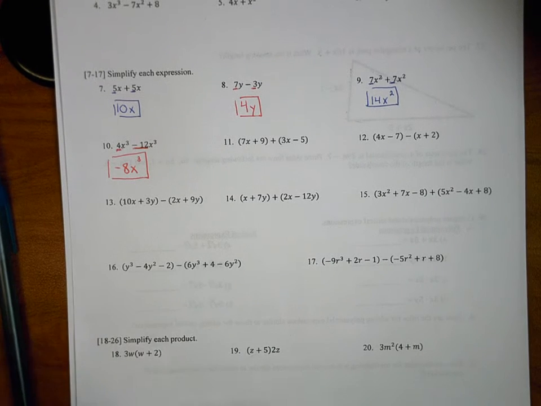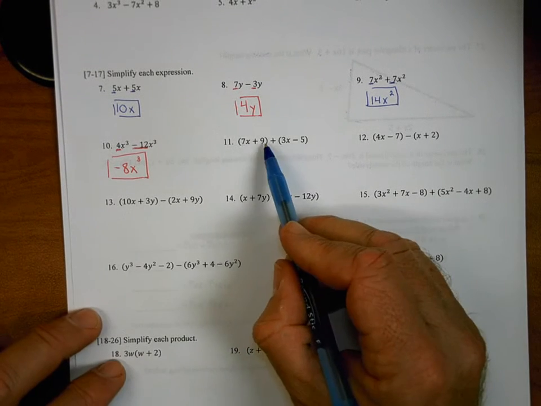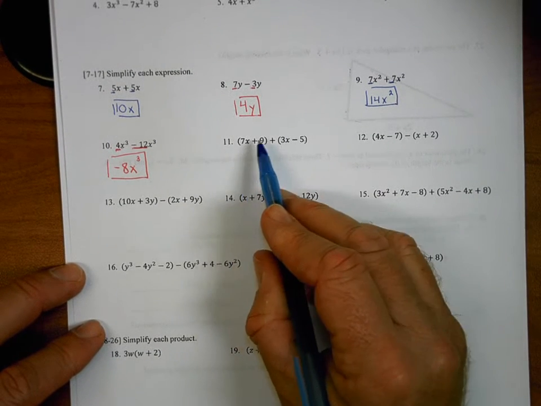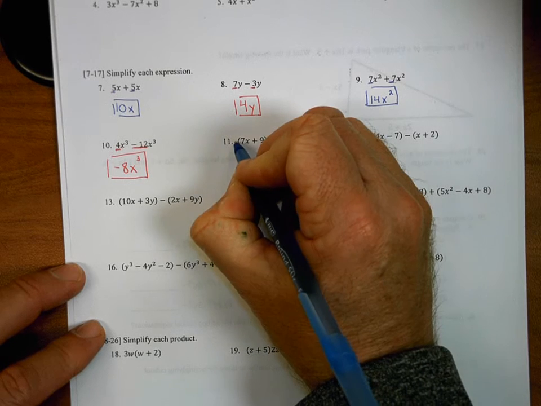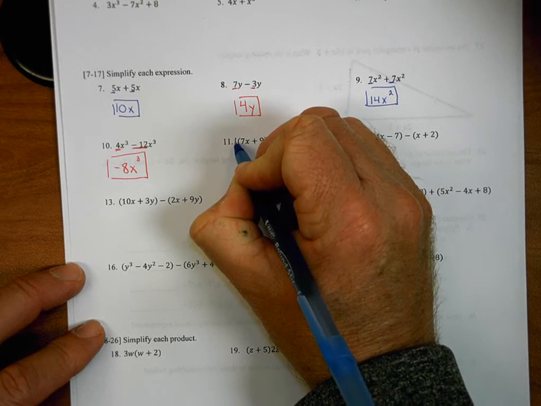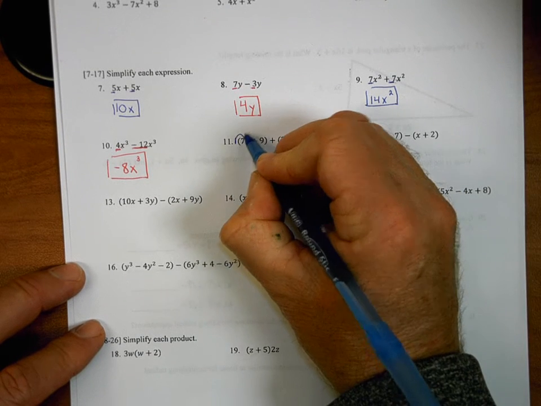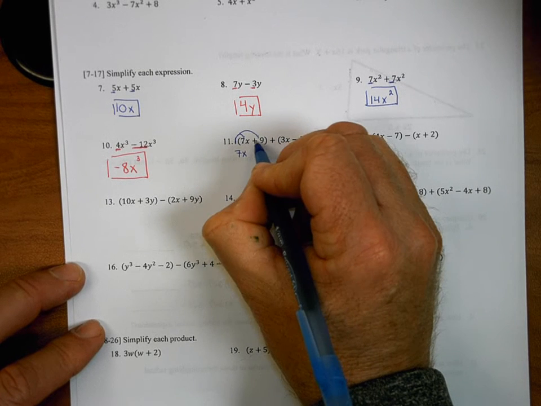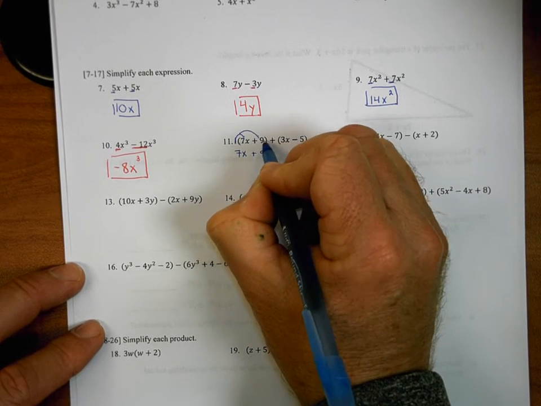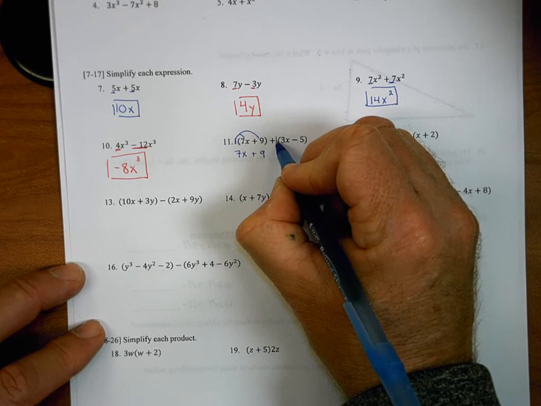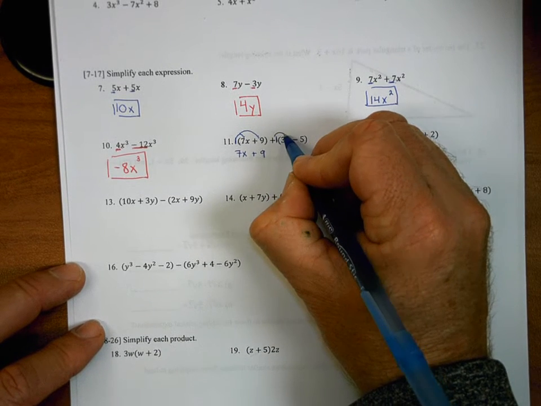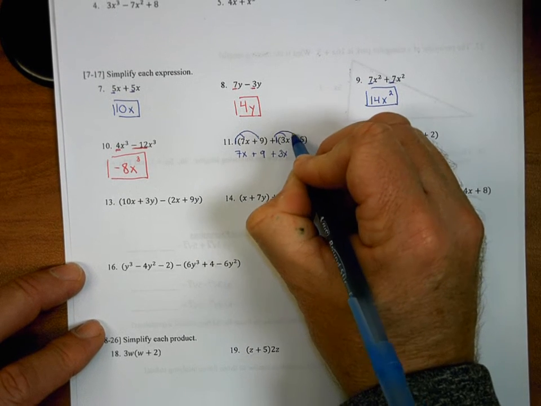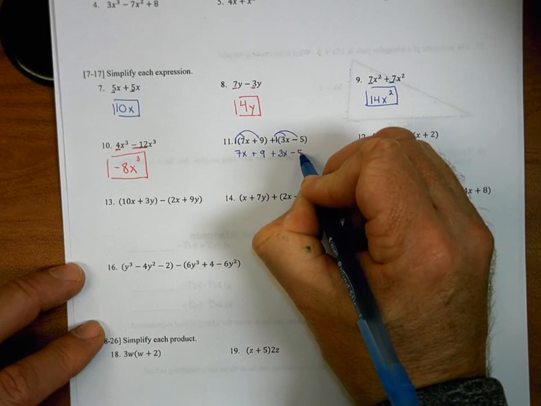Okay, number 11, when you're adding and you have grouping symbols, i.e. parentheses, the first thing that you have to do is rewrite the problem without the parentheses. So how do you do that? Well, you take the number in front of the parentheses, and if there's no number there, it's implied that it's a 1, and you distribute. So I'm going to go 1 times 7x, that's 7x. Then I'm going to go 1 times positive 9, that's positive 9. That eliminates the parentheses. I'm going to do the same thing over here. Take that implied 1 and distribute the positive 1. Positive 1 times 3x is positive 3x. Positive 1 times negative 5 is negative 5.